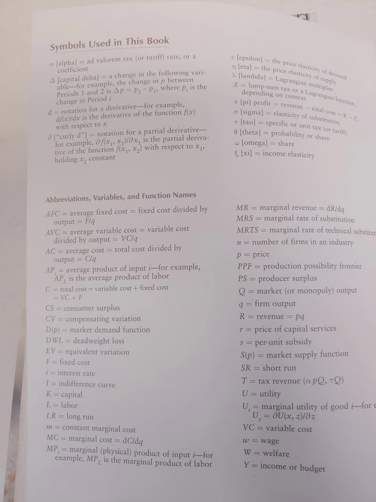MC equals marginal cost equals the derivative of the total cost function with respect to quantity.